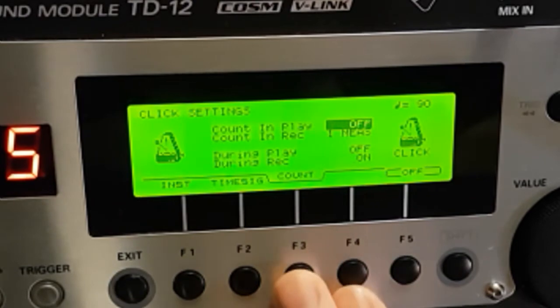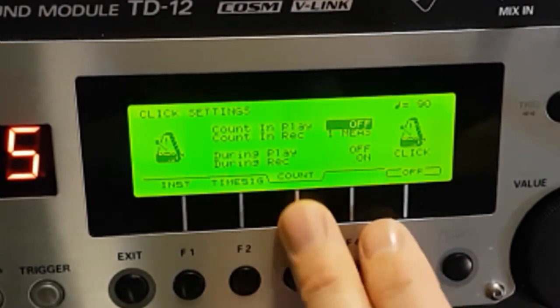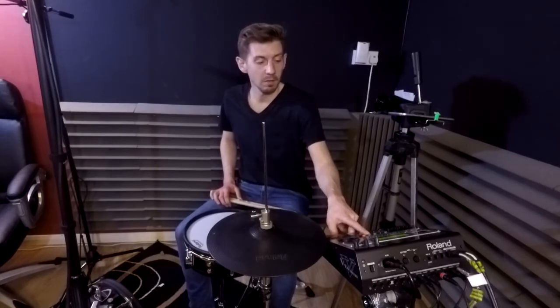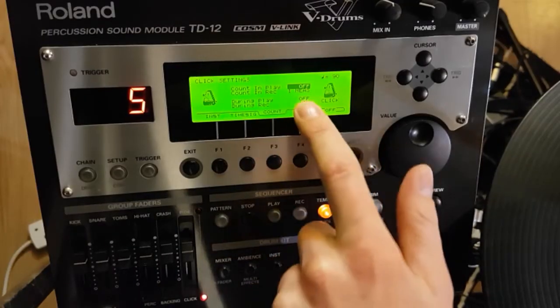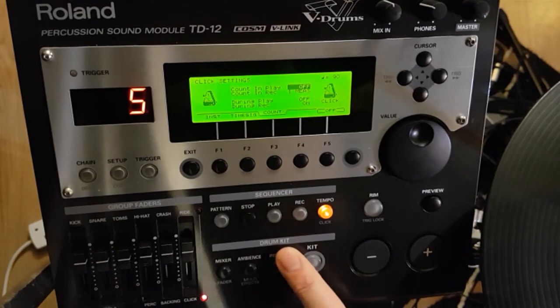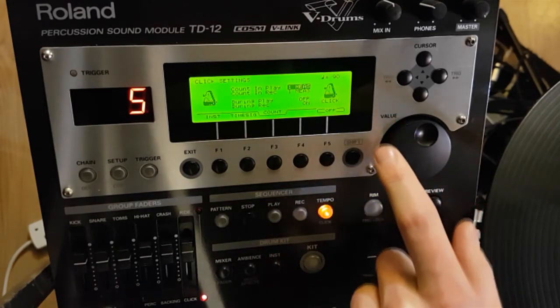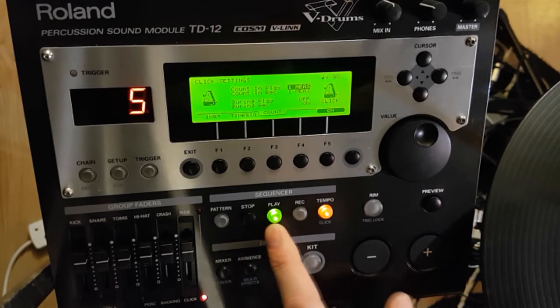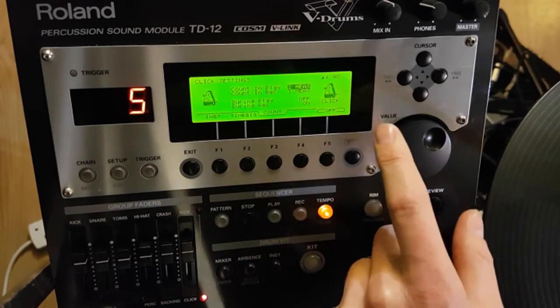Okay. The count settings then, all of this is to do with when you record on here using the sequencer, or when you play along with the backing tracks on here, so the patterns. So count in play is off, so if I press play on here, something comes straight in. If I put the count on, I might have a measure when I press play. 1 and 2 and 3 and 4 and. Then I'm in that way, and I can have 1 measure or 2 measures.